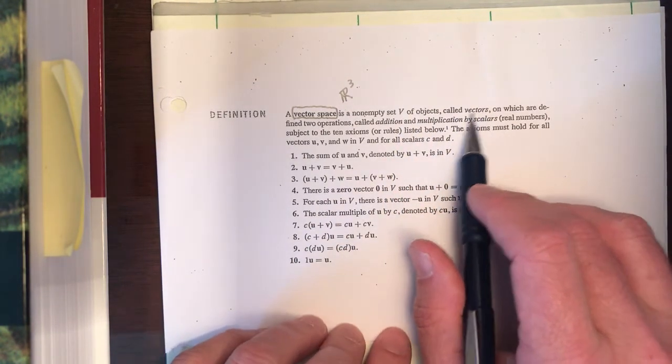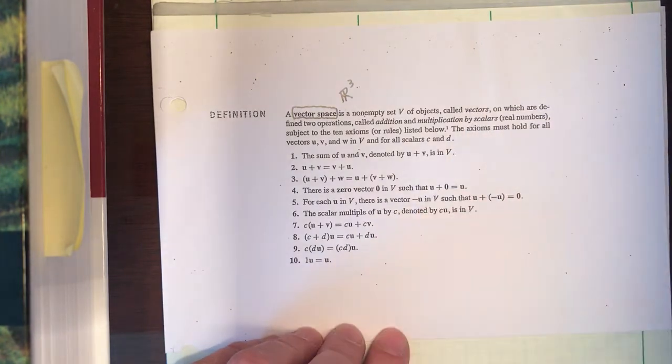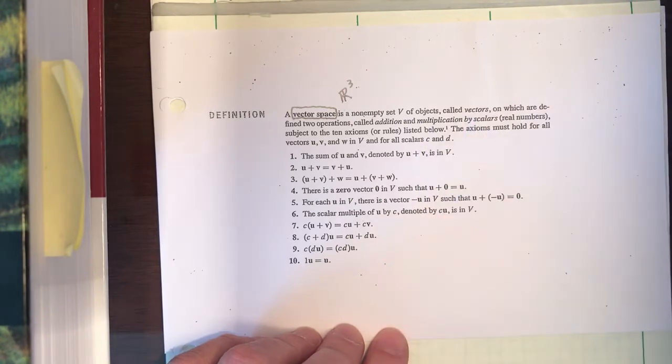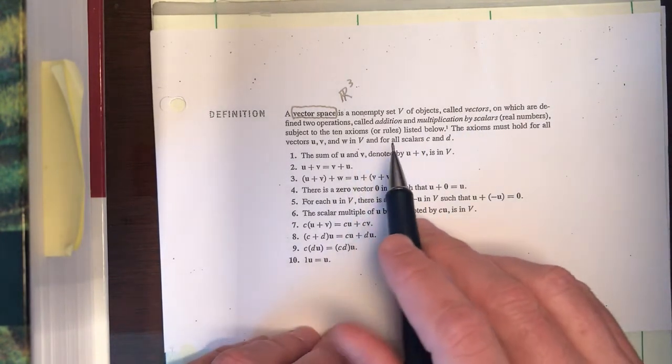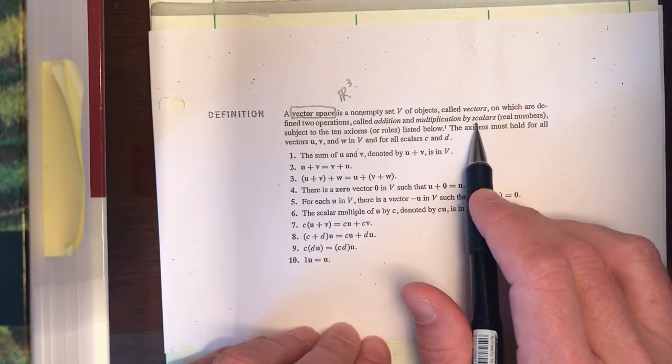Now notice, I like how this definition puts the word vector in italics. It's not exactly what we usually think of as a vector. I mentioned last time a vector could be a matrix, or it could be a polynomial of degree 3 or less. So just be loose in what you think of as a vector. Whatever these objects are, they get to be called vectors. The two big operations are that vectors can be added and then they can be scaled by real numbers.